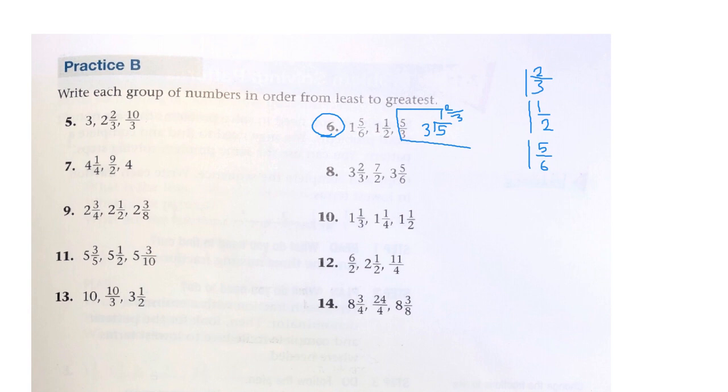We can see that all the denominators are different numbers. These are unlike mixed numbers. So we can make them all like denominators. So let's find the least common multiple of 3, 2, and 6. 6 is a multiple of 3, and 6 is a multiple of 2. So we can make all of these with denominators of 6.